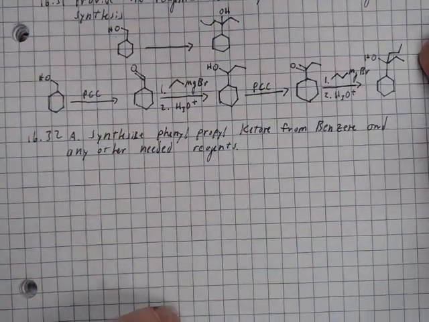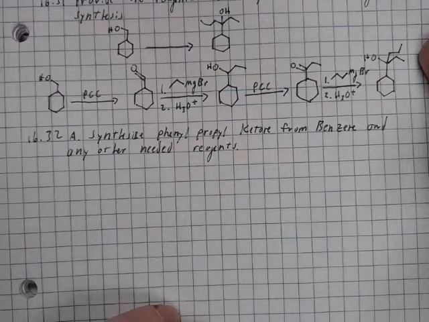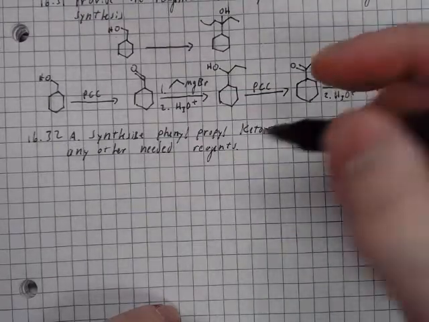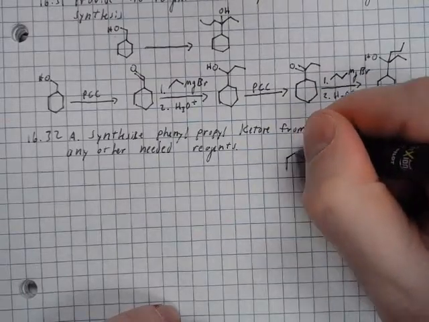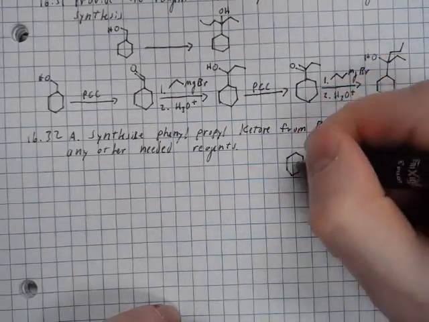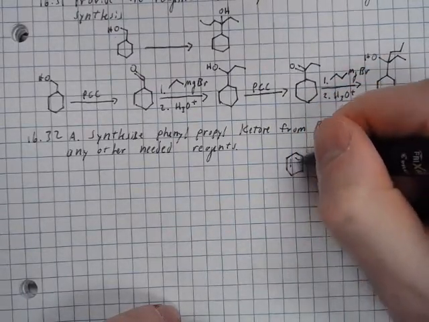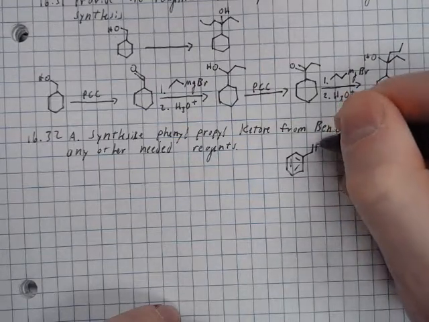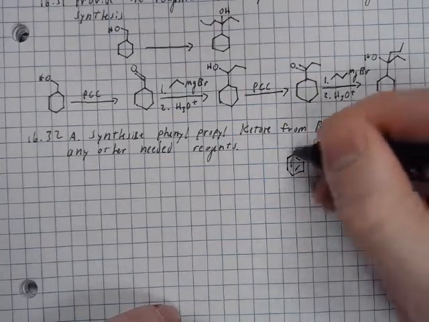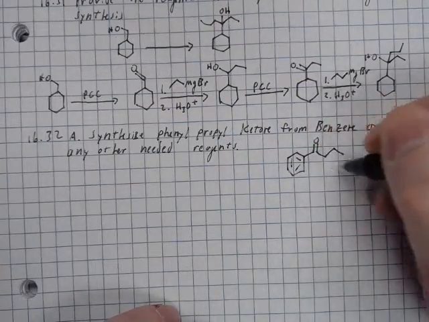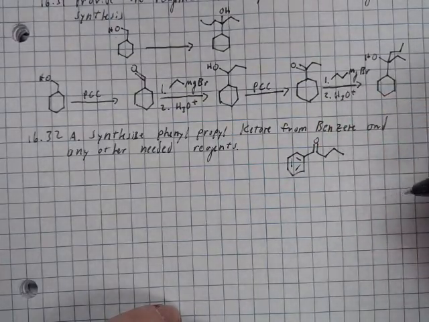Okay, so first, phenylpropyl ketone has this structure with the phenyl group on one side of the ketone and a propyl group on the other side of the ketone.